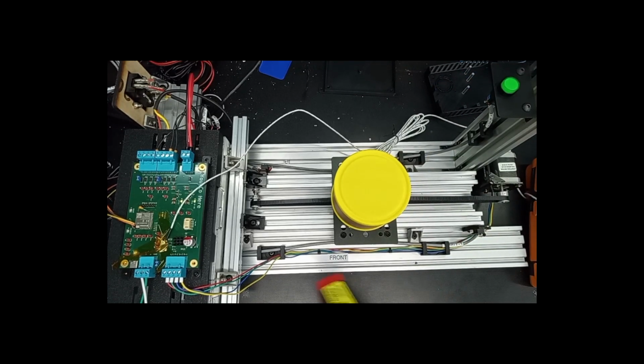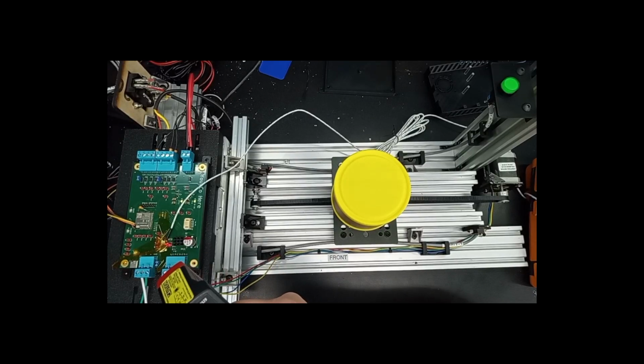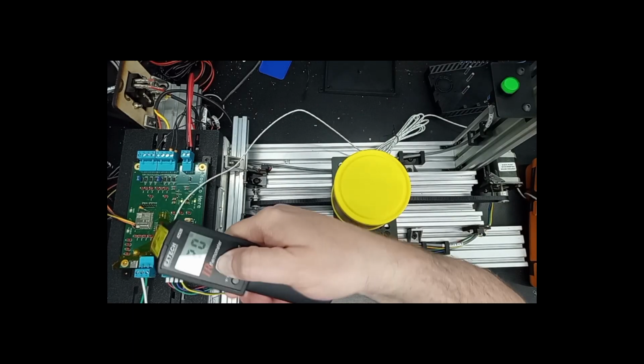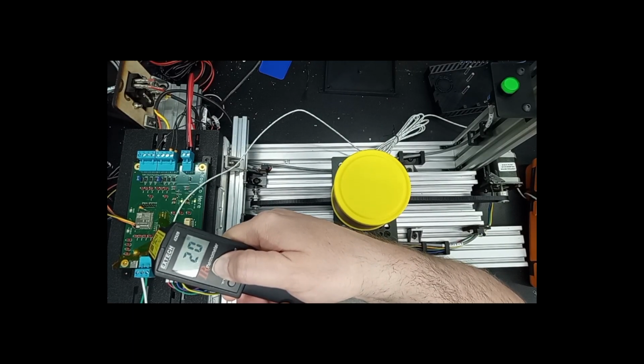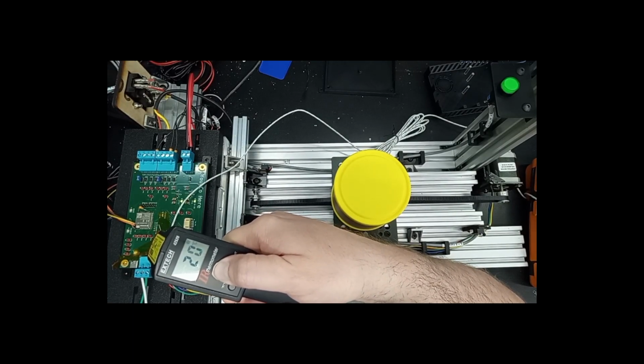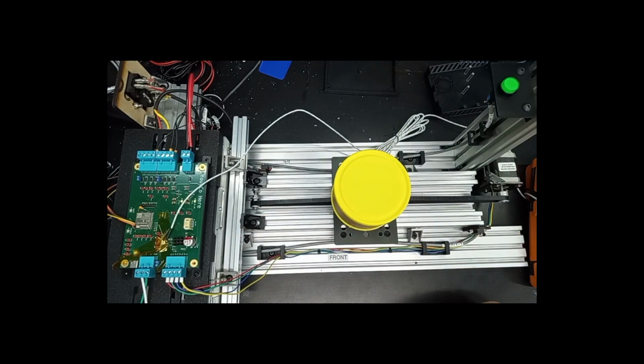So let's see here. The console says it's reading about 20 degrees Celsius by the chip, or on the chip itself, 20, 21. My multimeter says it's about 24 degrees Celsius, 23, 24. And the temperature sensor says it's around 25 degrees Celsius. Decimal place doesn't really matter as long as it's reading.